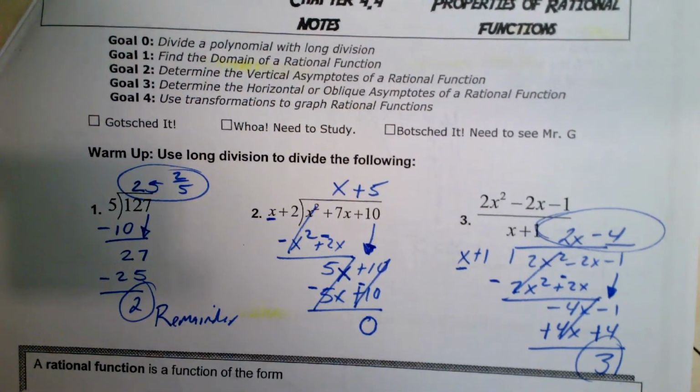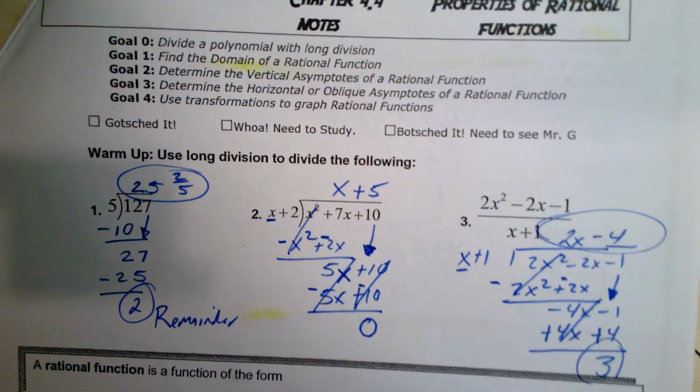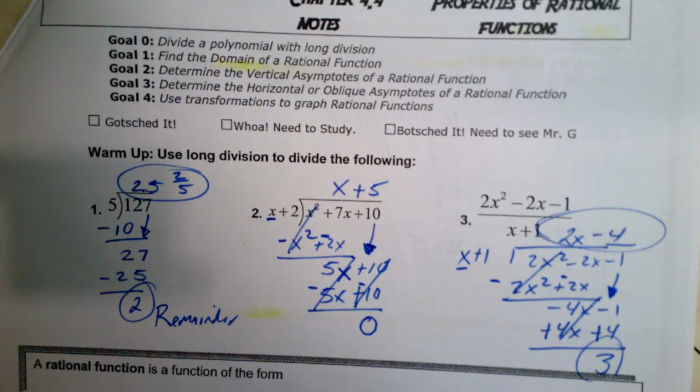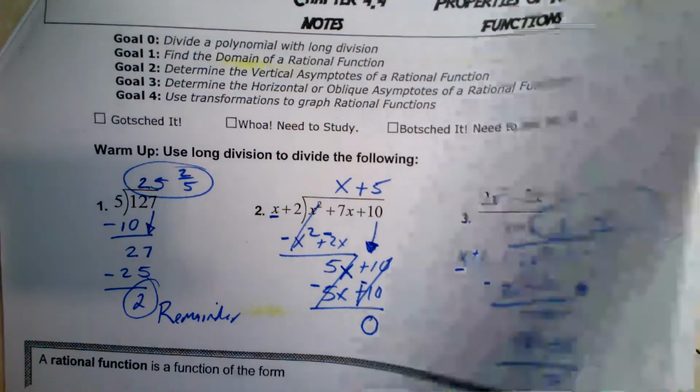We should know how to find domain. We're going to review that again today. We should know what vertical, horizontal, and oblique asymptotes are. And now today, we're going to find them, okay? We'll also talk a little bit about goal number 4 using transformations, but the nice thing is with goal number 4, you can always type it in your calculator if you're not sure, okay?